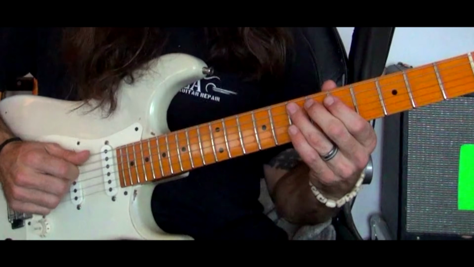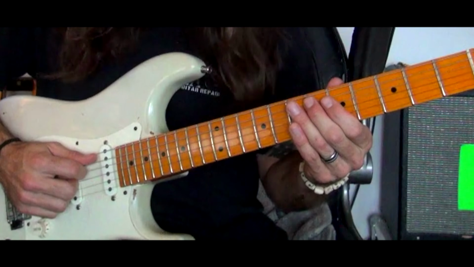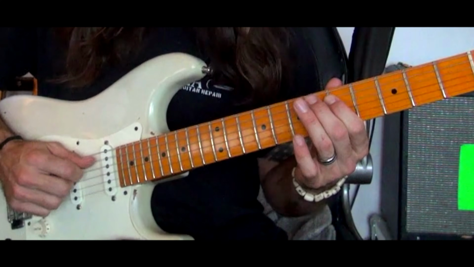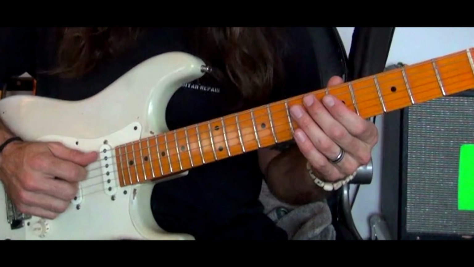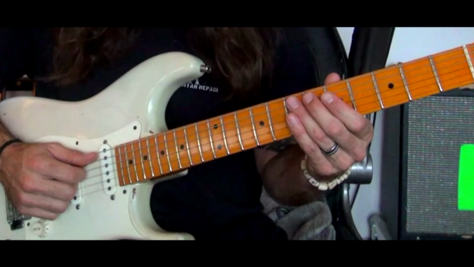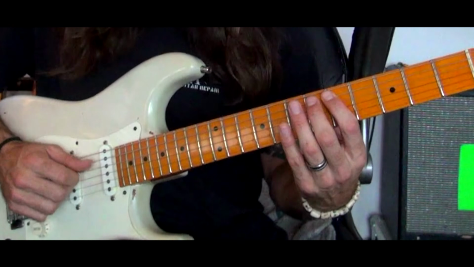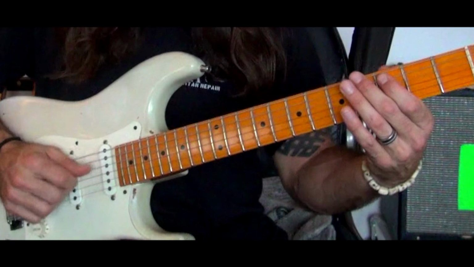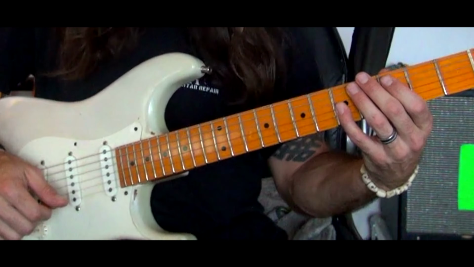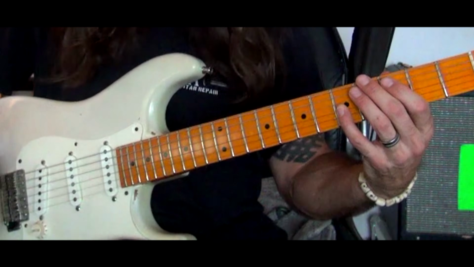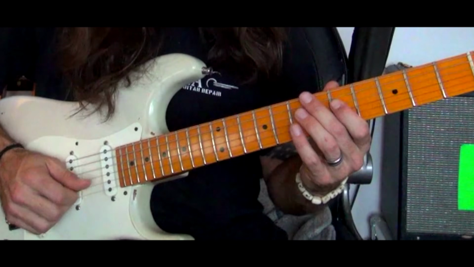And then after that bend, we're just bending to kind of hint at the E natural at the major 3. And then we're climbing up to flat 3, 3, 1. And then we get the octave of the 1 with our pinky or ring finger, right?